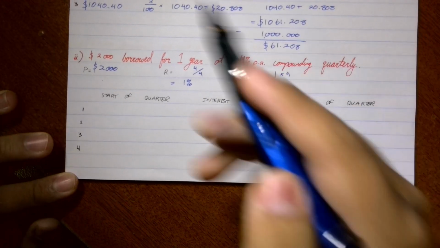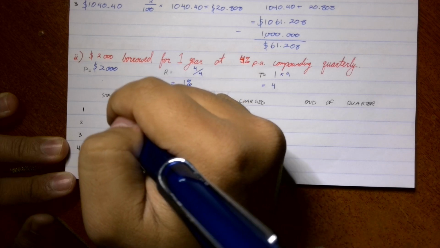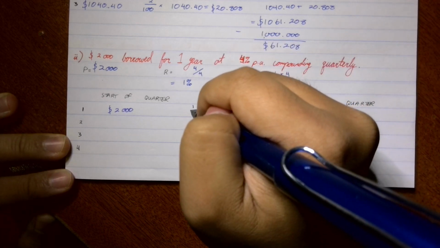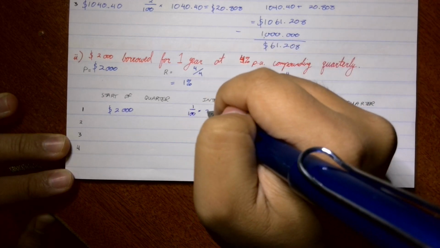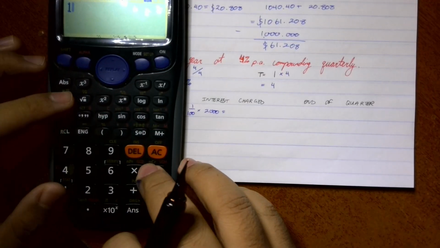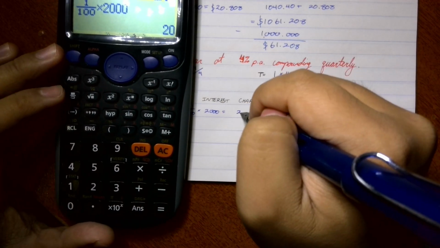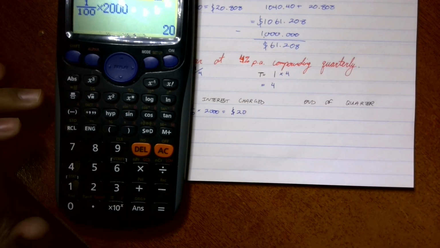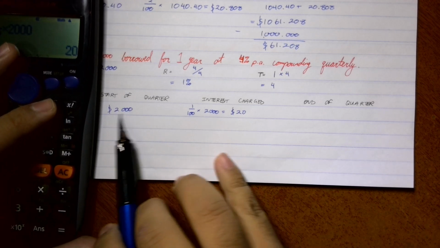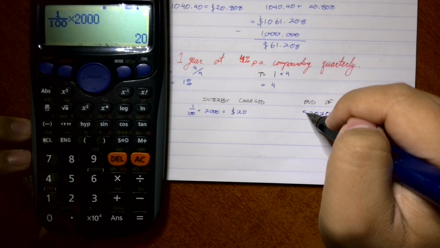So at the start of this quarter, we have $2,000. Let's calculate the interest charged. We need 1% of 2,000, so that's 1 over 100 times 2,000. That's $20. And at the end of the quarter, we just add our interest to the start of that quarter. So at the end of this quarter, we have $2,020.